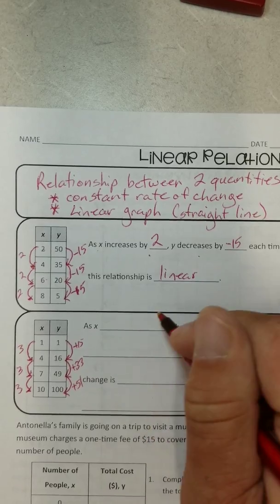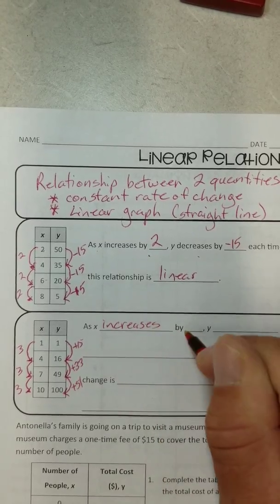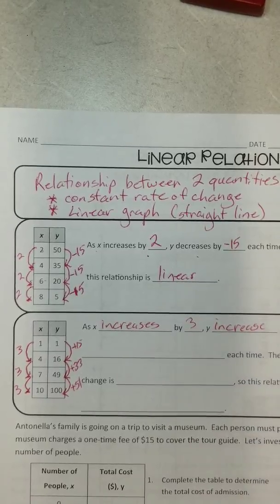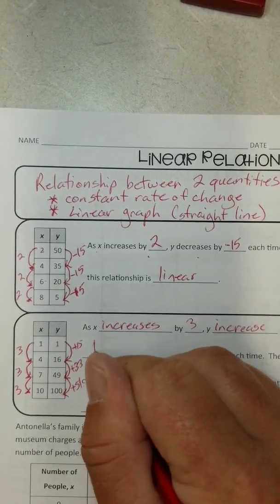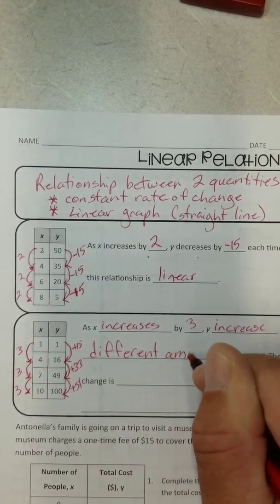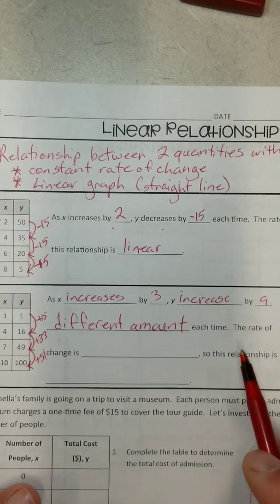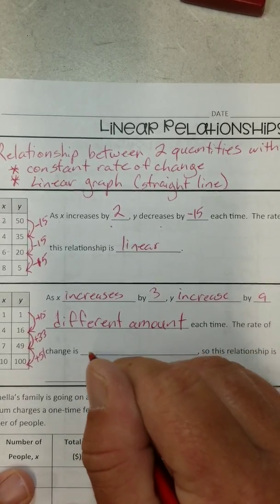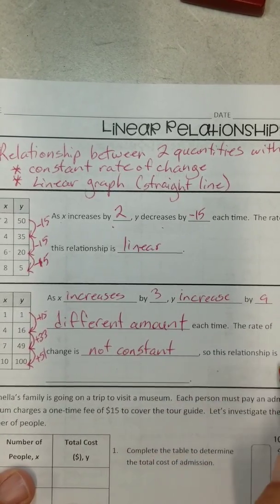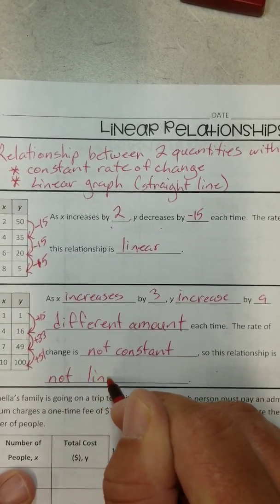So as x increases by 3, y increases by a different amount each time. Okay. The rate of change is not constant. So the relationship is not linear.